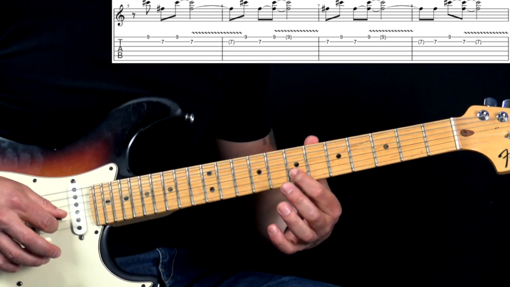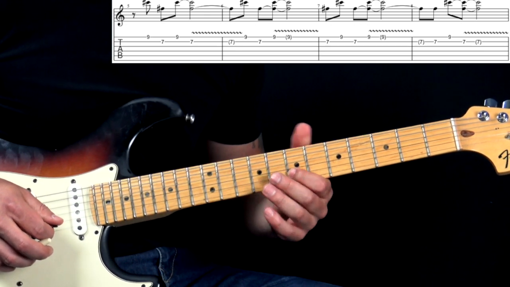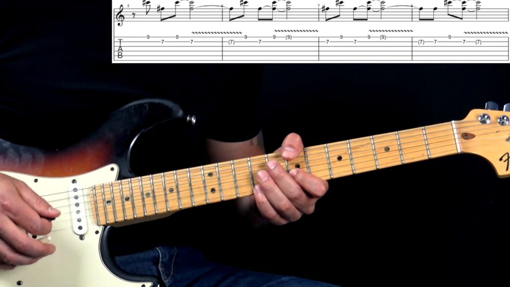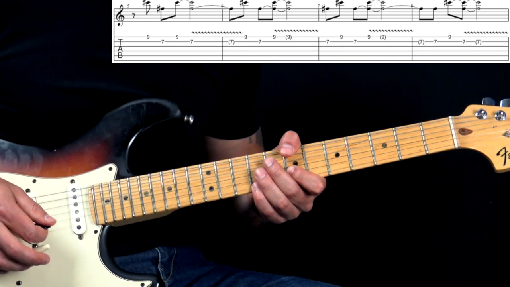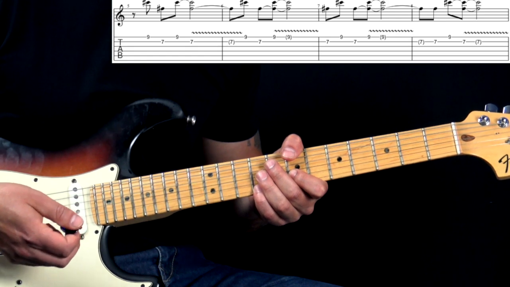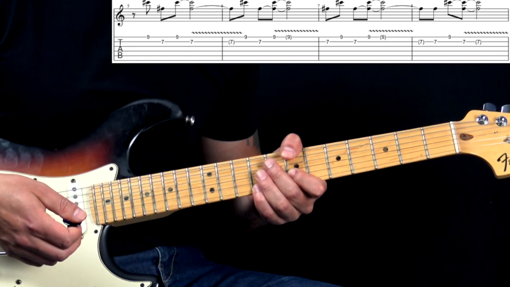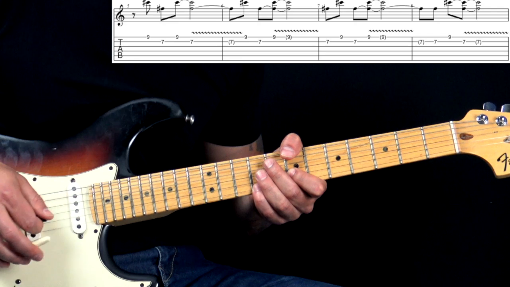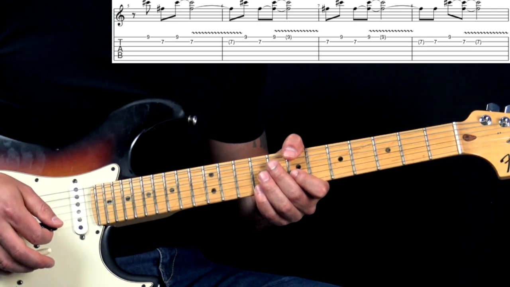Or you can start off with the B string 7th fret as being the first note of the bar, and adding a little bit of the tremolo to the whole riff, to these two notes. And yeah, that's pretty much it.